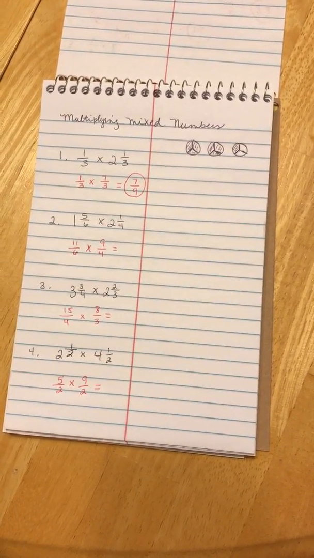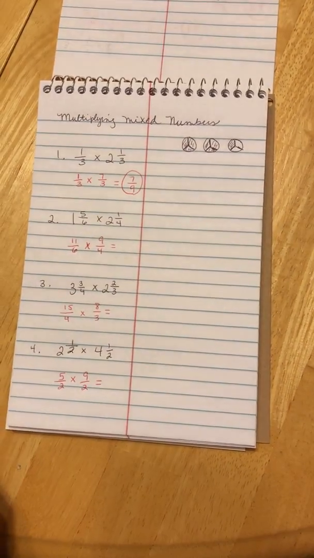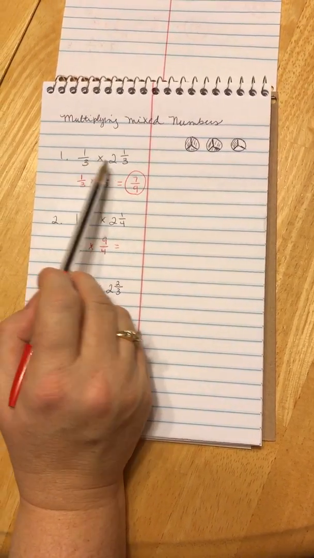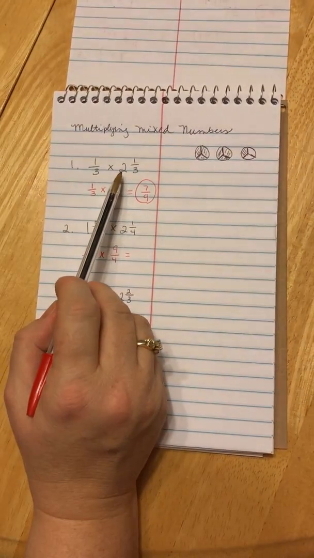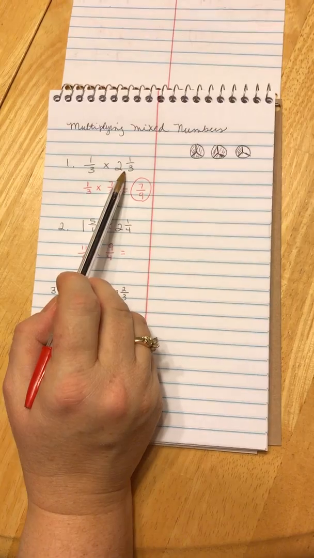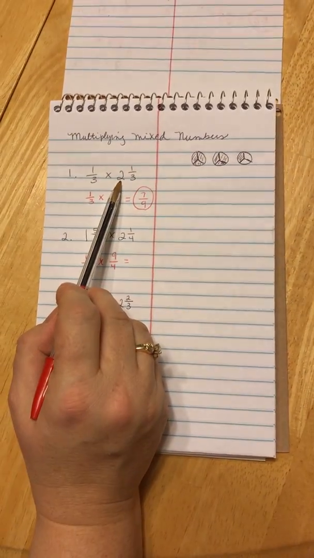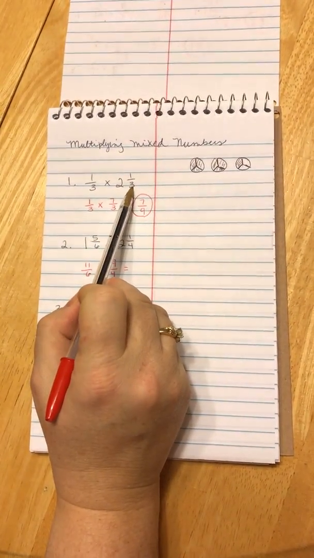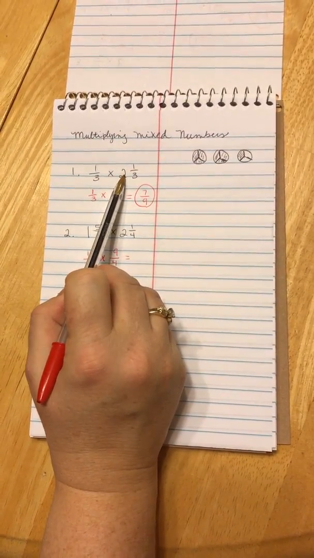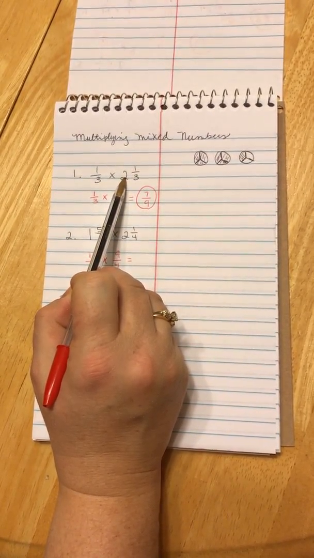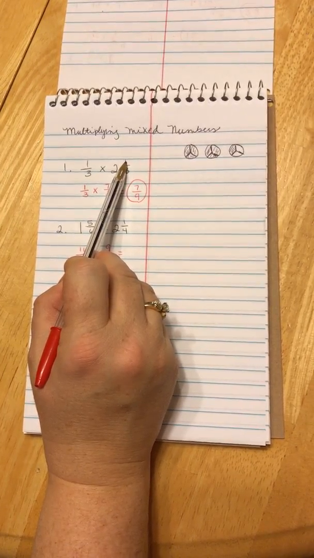This lesson is on multiplying mixed numbers. To multiply mixed numbers, you simply make sure that each one is written as a fraction and not as a mixed number. The way that we turn this into a fraction is by taking the denominator times the whole number, so 3 times 2 is 6, plus 1 more would be 7, so 7 over 3.